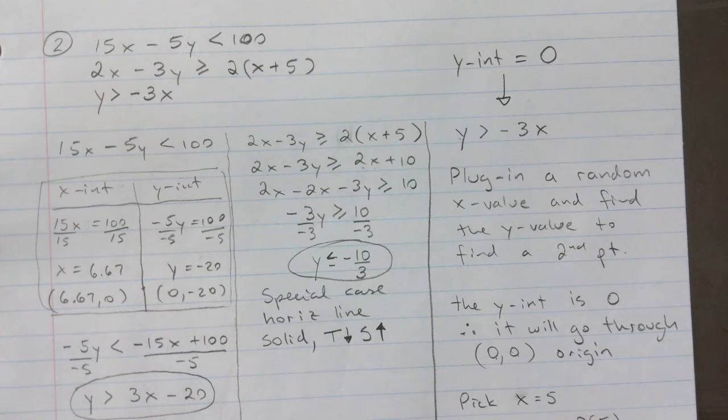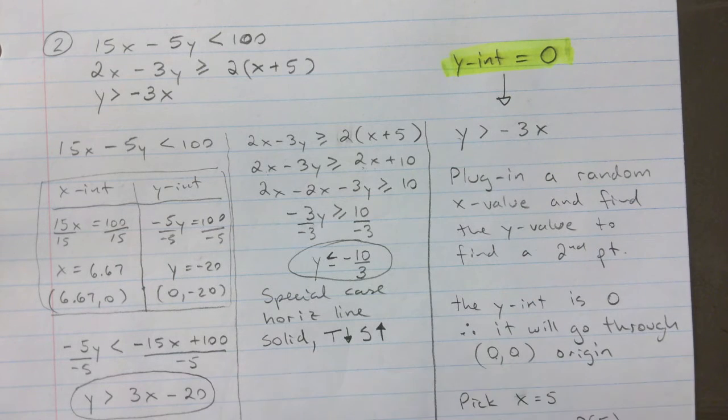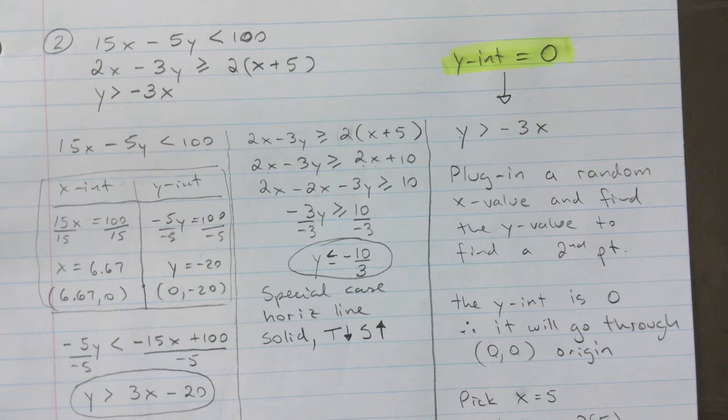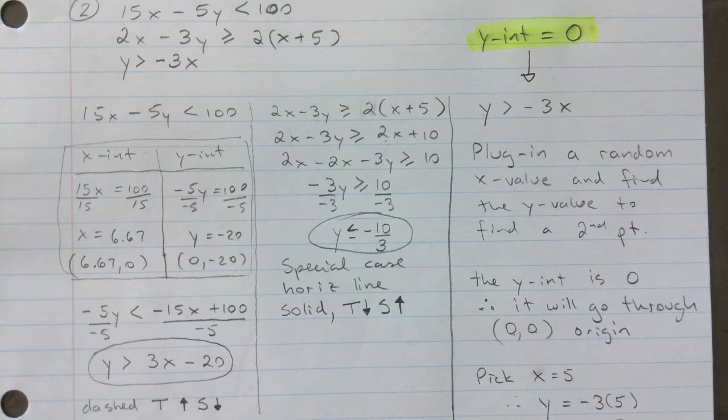Okay? So I will make it stand out that that's how you will graph it. That's how I would recommend you graphing it.